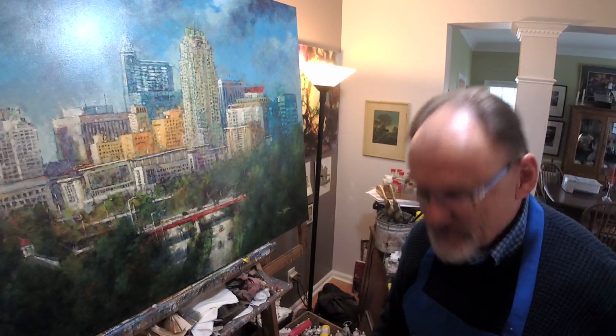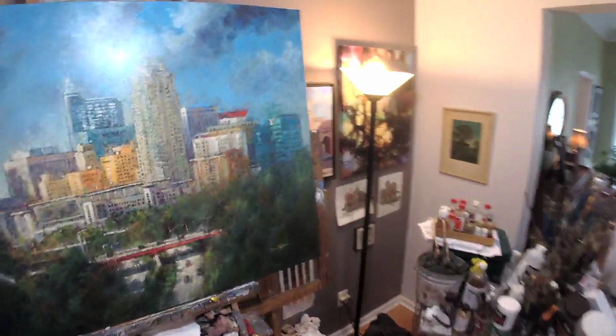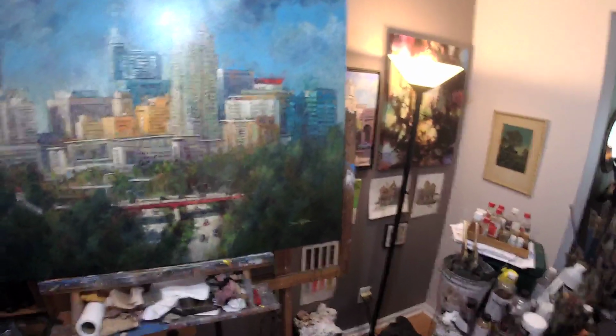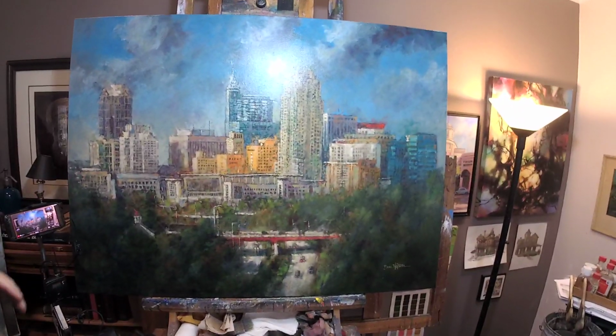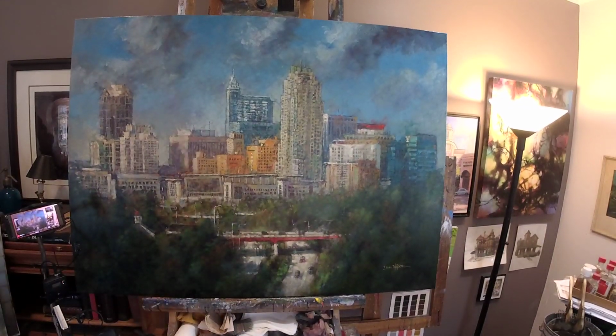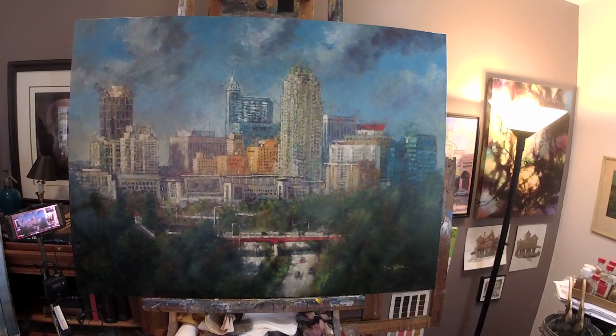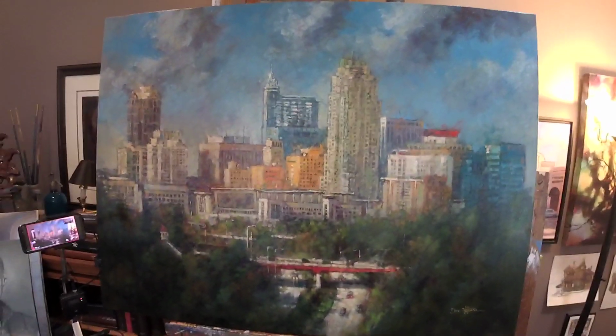Appreciate that. So I'll zoom out just for a minute and let you see the finished painting. I am fairly happy with it. Let me see if I turn off this light. Oh yeah, it's a little bit dark now, but that's essentially what it looks like.